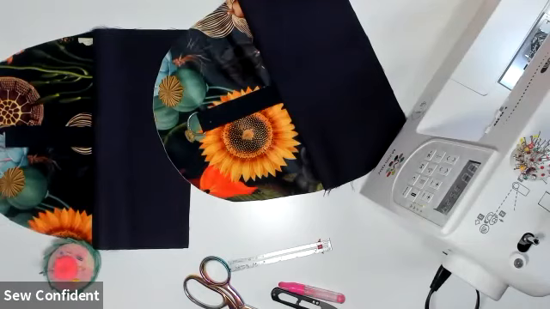Top stitch through all layers along the seam line. Okay, so a little bit of top stitching.